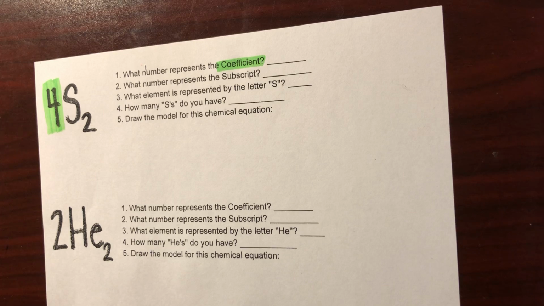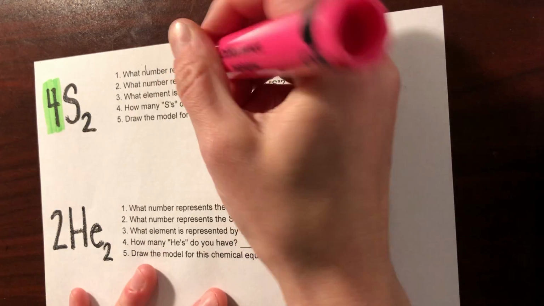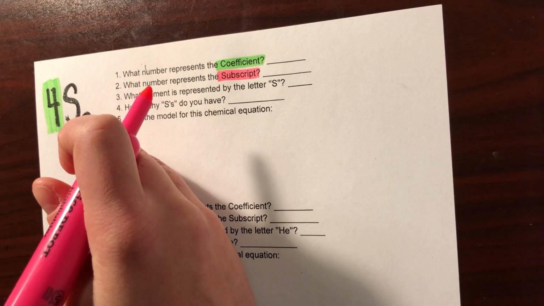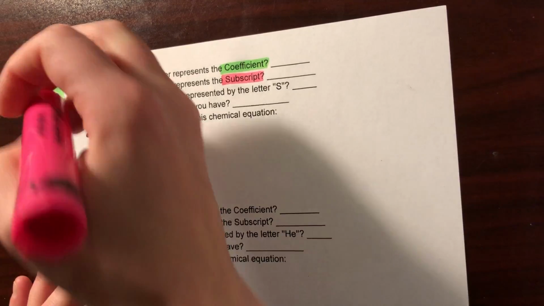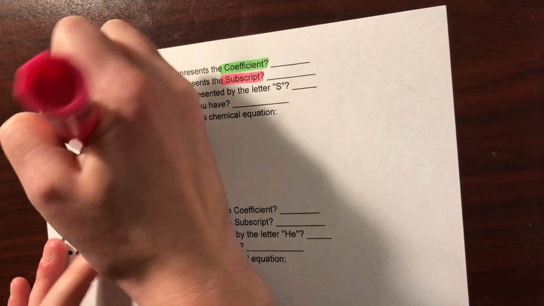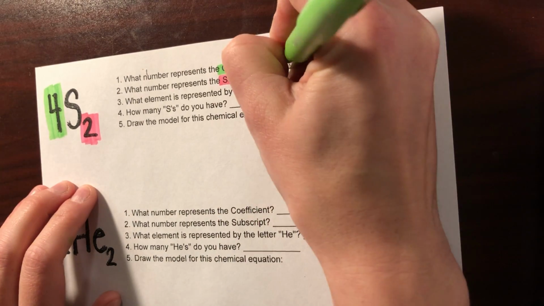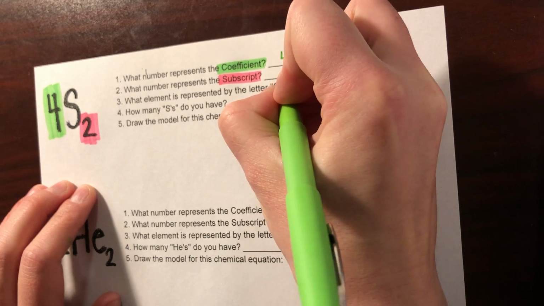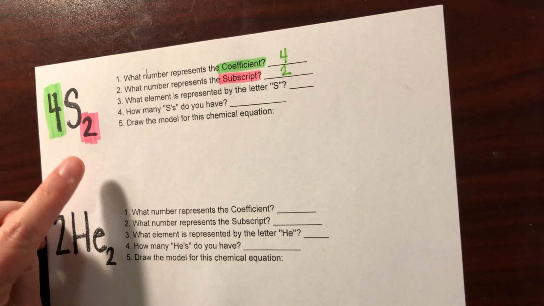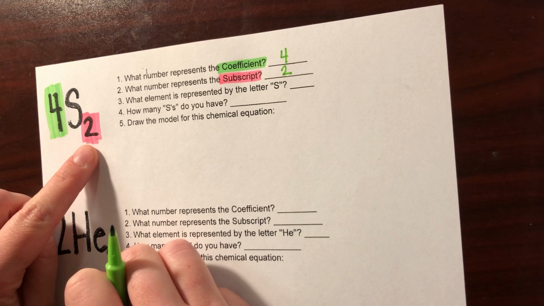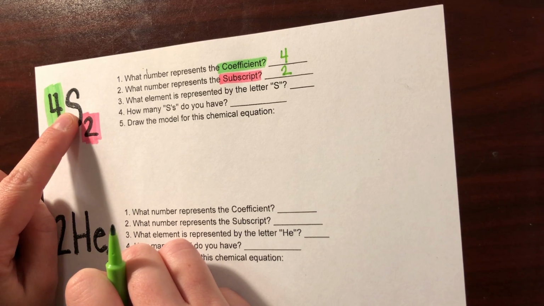Okay. The subscript is the little number that follows, or is to the right of, an element. So the subscript is a little number. So in this example, our coefficient is the number 4, and the subscript is the number 2. The subscript tells us how many atoms of that element we need to draw.